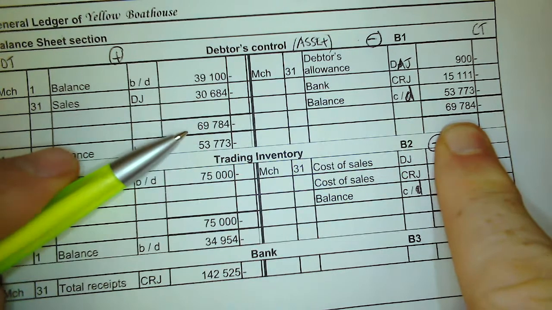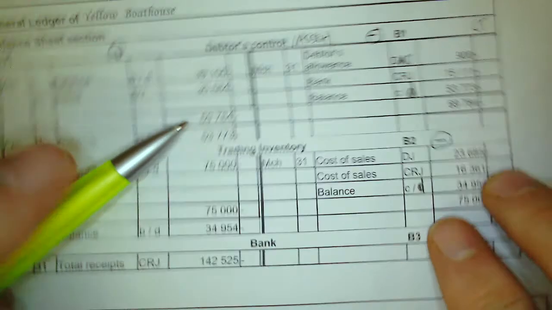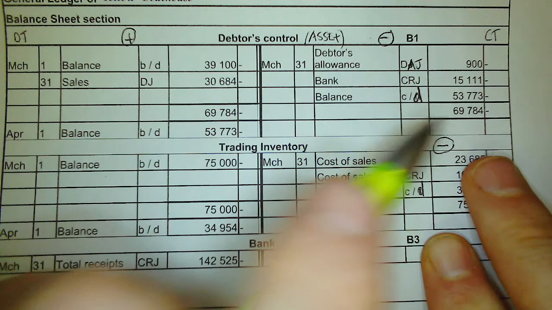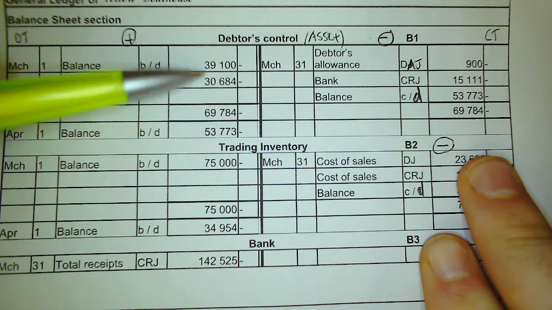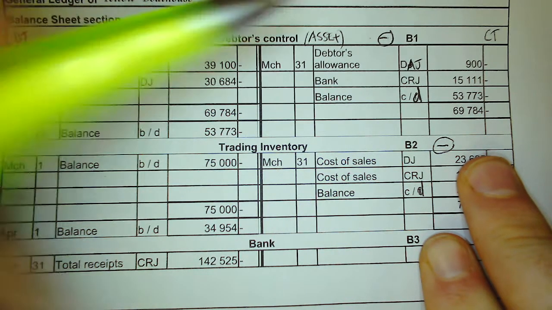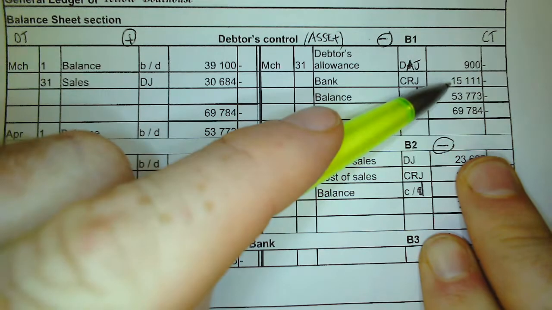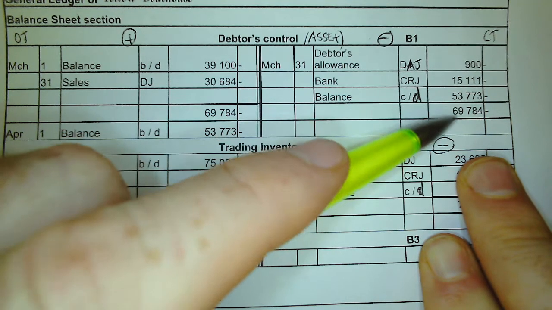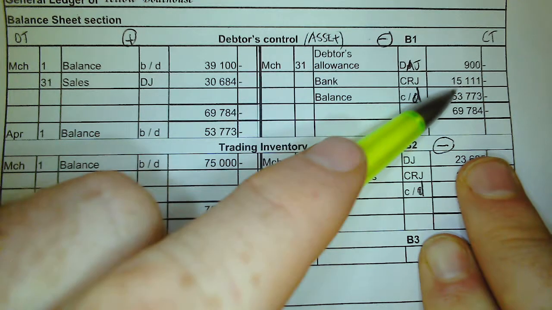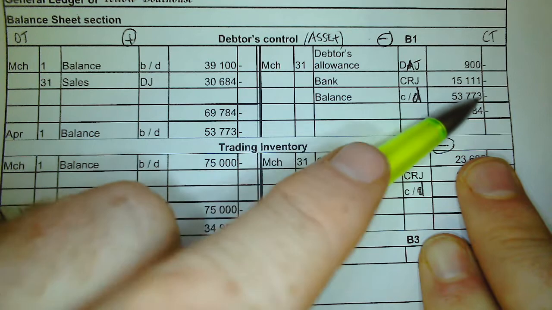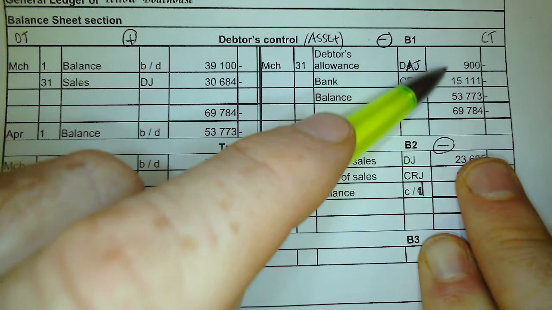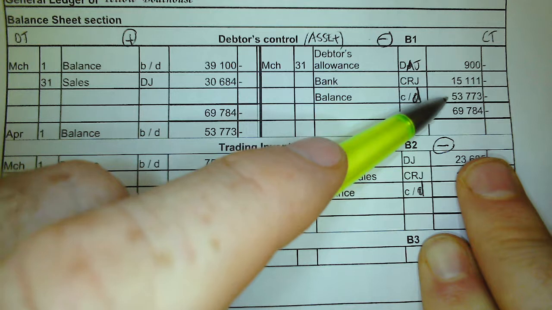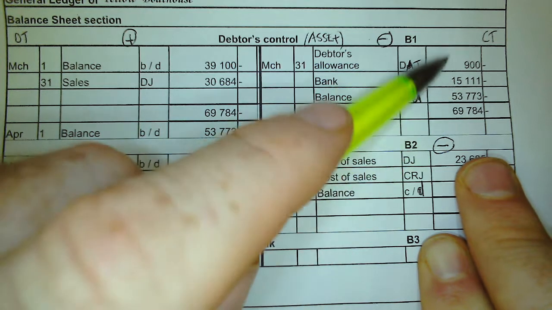Now counting, everything must balance. Left hand side must be equal to the right hand side. So 39 plus 30 is 69, but 900 plus 15,000 is not 69,000. So we need to add another 53,000, or take the 69,000 minus 2 at the top to get the 53. Okay, so we add the 53, and now this is correct.